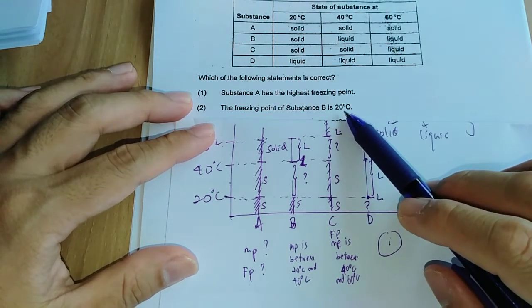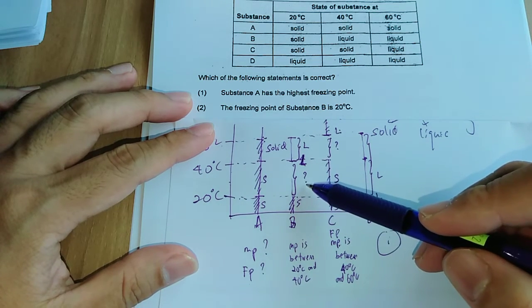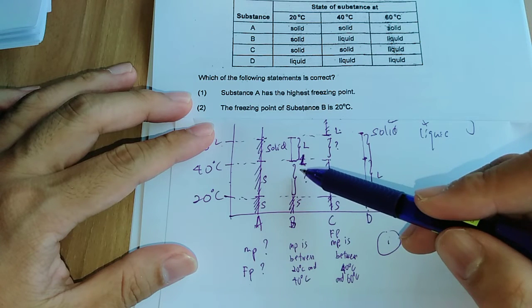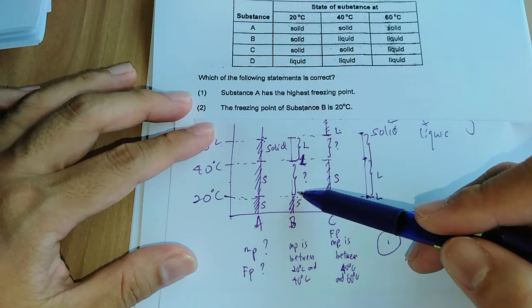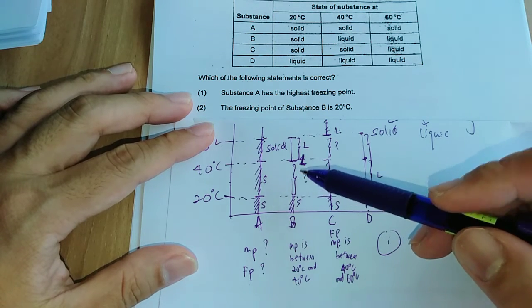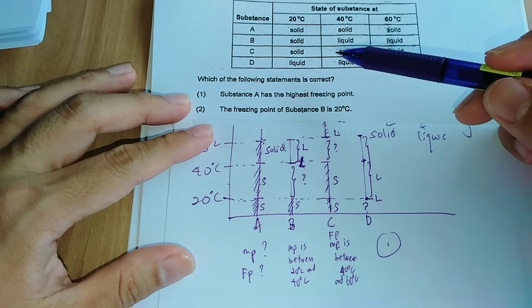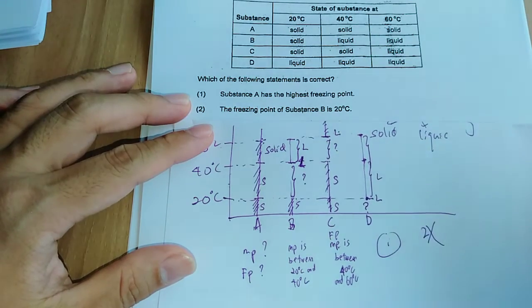The freezing point of B is at 20 degrees Celsius. As I explained earlier, I know it's within this range, but I cannot say for sure it's exactly at 20 degrees Celsius. It could be at 21, 22, 20.5. But exactly where, I'm not sure, because the table does not provide that specific information. Okay, so this B is out, 2 is out.